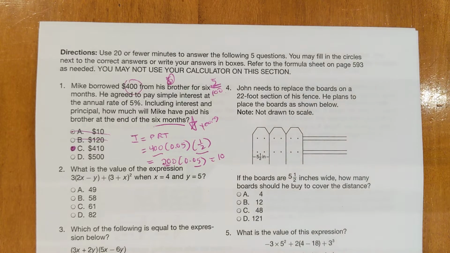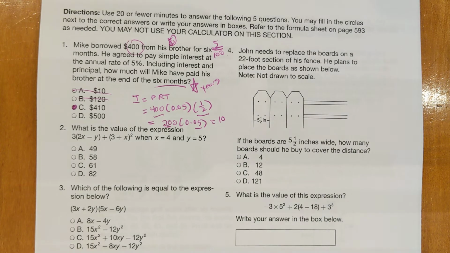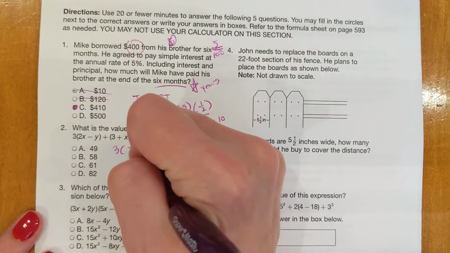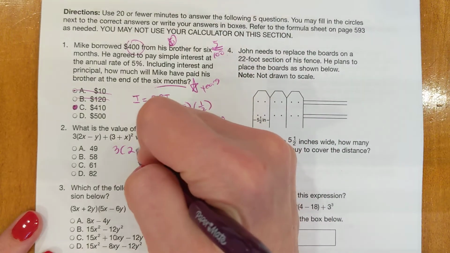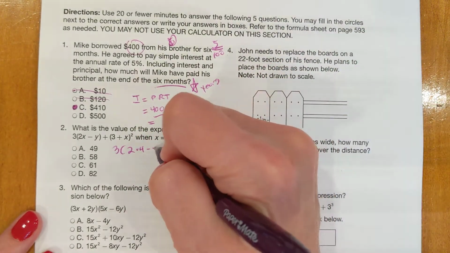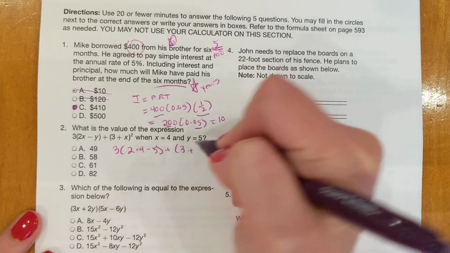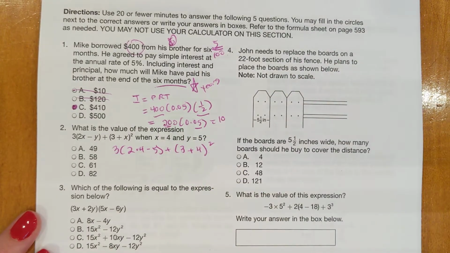All right, number 2. Again, hit pause if you need to. All right, hopefully you've tried it now. What is the value of the expression 3(2x minus y) plus 3(3 plus x) squared when x is 4 and y is 5? So you want to plug in those numbers. So it's 3 times (2 times x, which is 4, minus y, 5) plus 3 plus x, 4, squared.